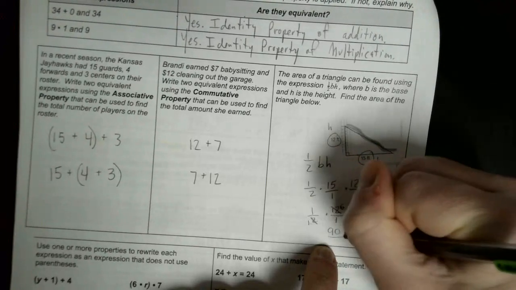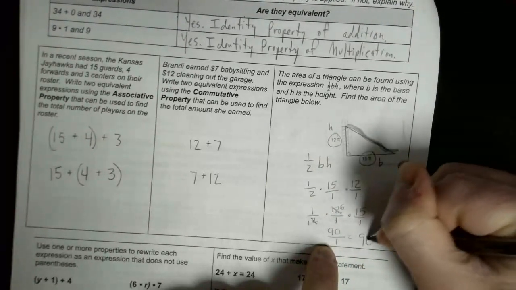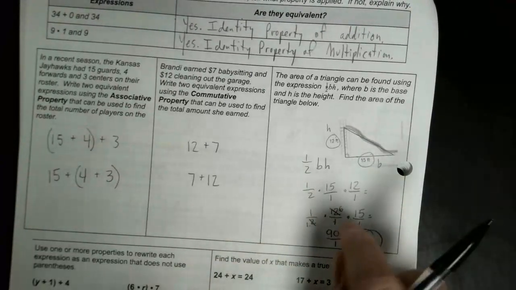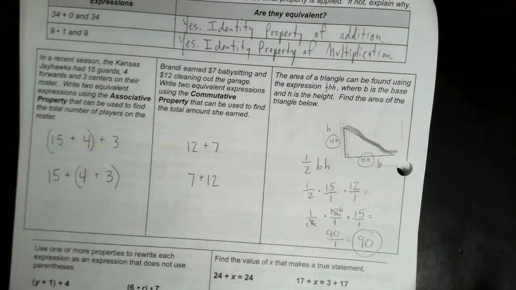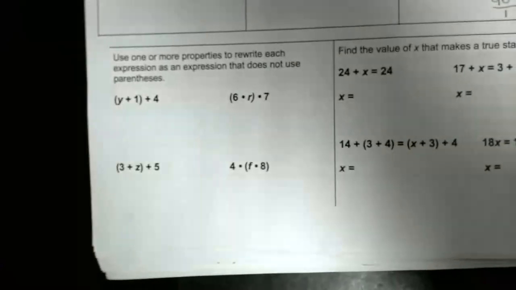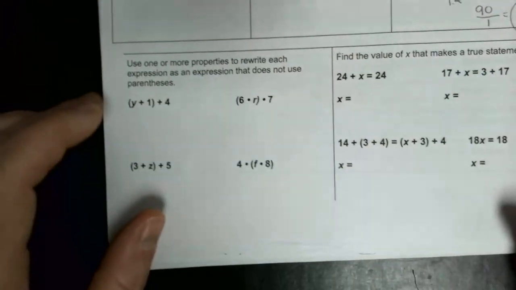1 times 1 times 1 is 1, so the answer would just be 90. These are all equivalent. Again, I just switched the order of the numbers to make simplifying a lot easier to do. All right. Now, these are a little tricky. We're not going to do all of these, but these are kind of tricky.